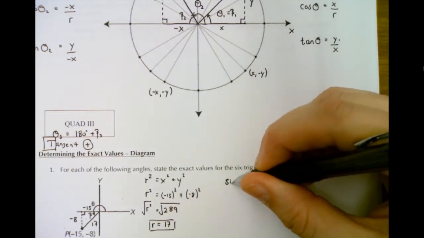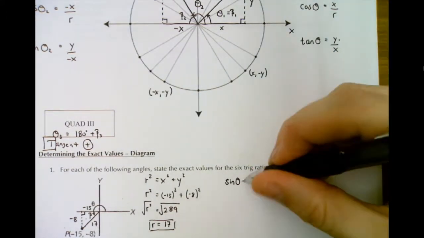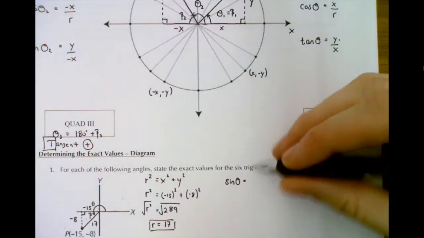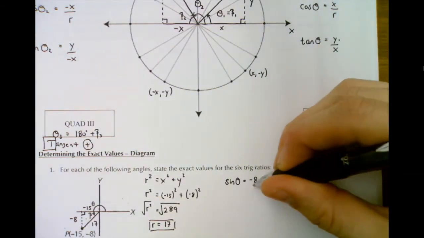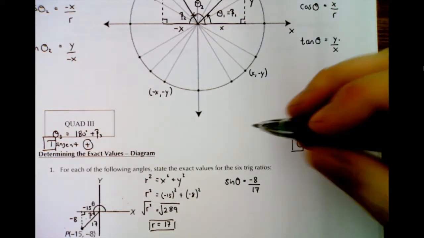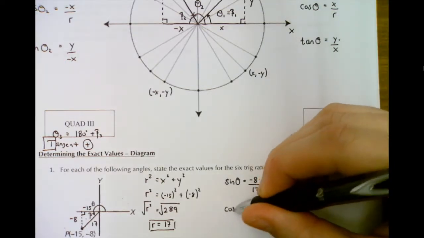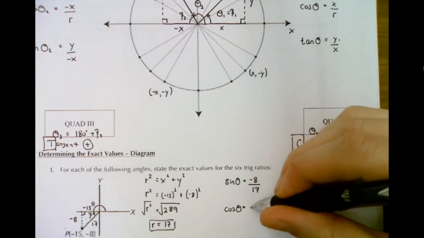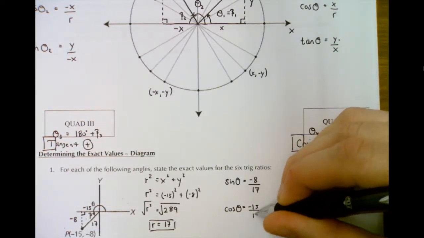Sine theta is defined in this triangle by the y over r, or the opposite over hypotenuse, keeping in mind that the opposite is negative 8. The sign is very important, negative 8 over 17. Cosine would be adjacent over hypotenuse, negative 15 over 17.